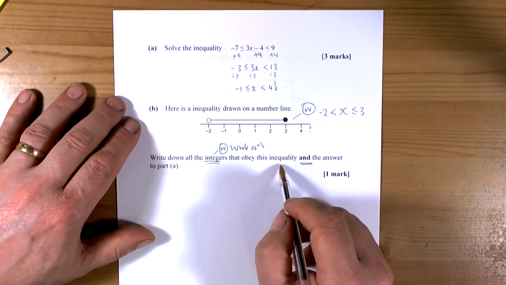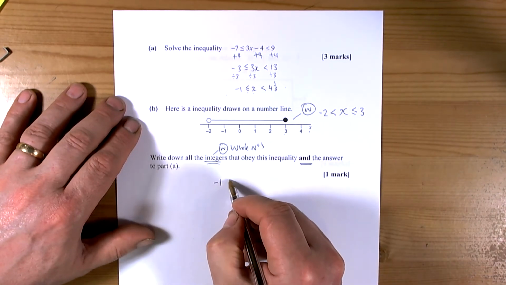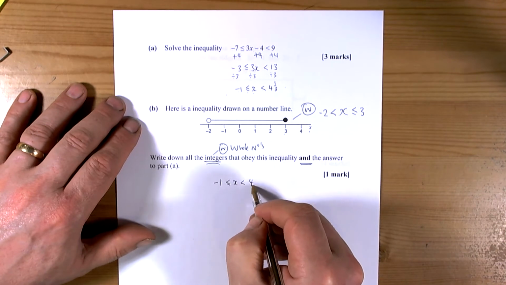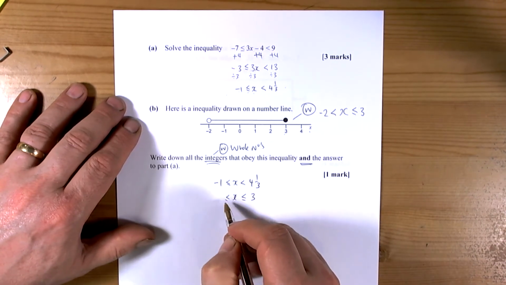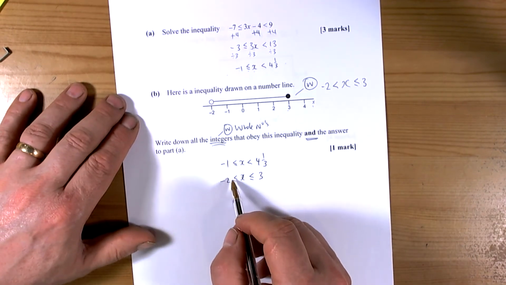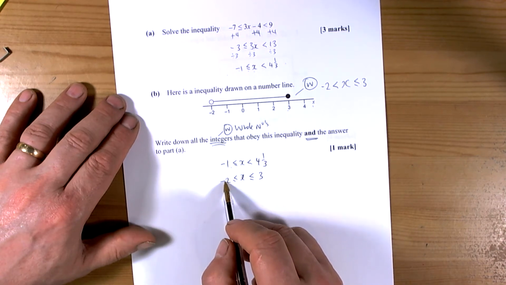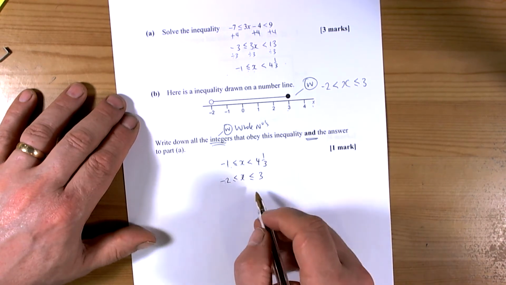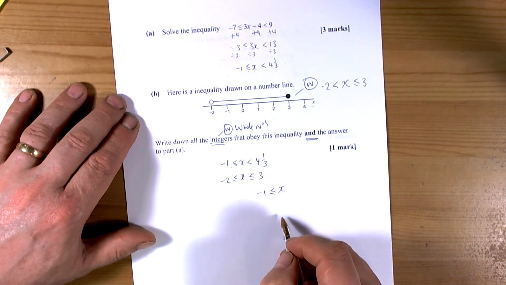And we've got to be careful, it's about both of these. So we look at the two. Okay, so when we look at this then, our limiting factor is this one, because negative 2 is smaller than this, so we know then that x has got to be greater than or equal to negative 1.